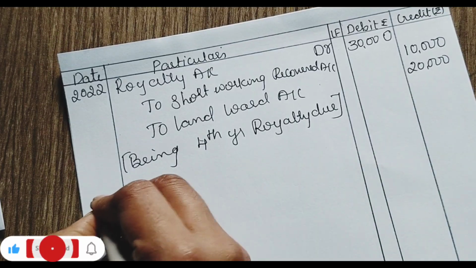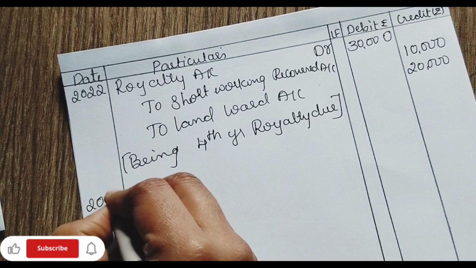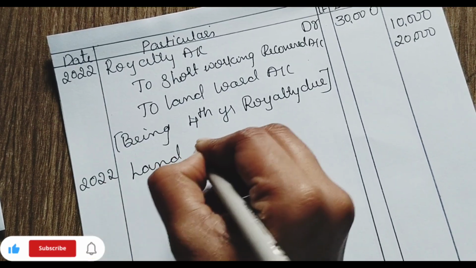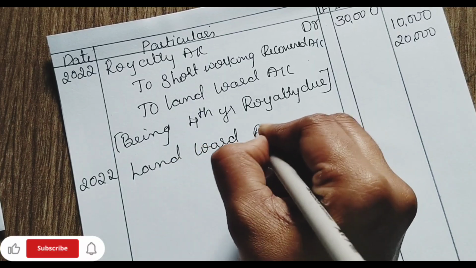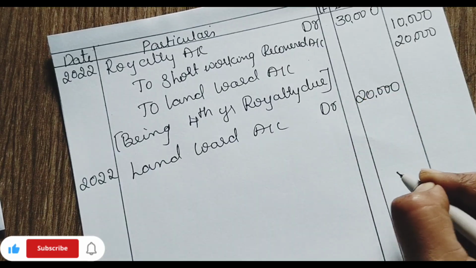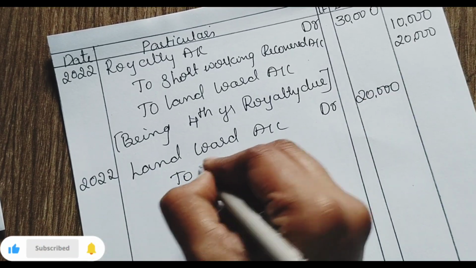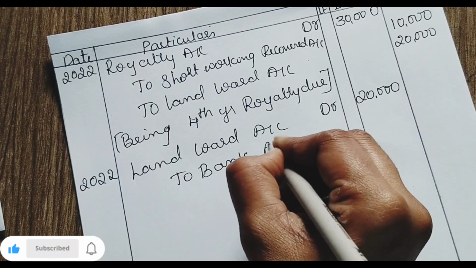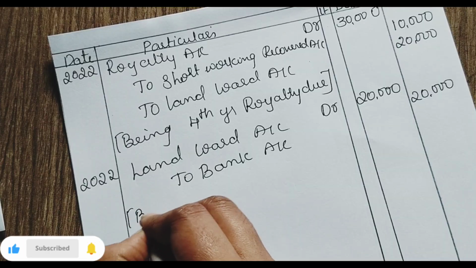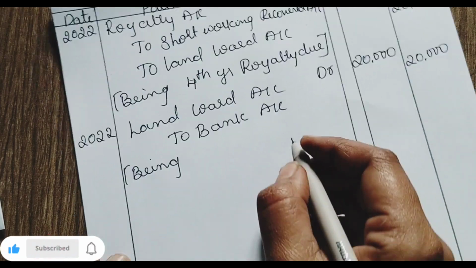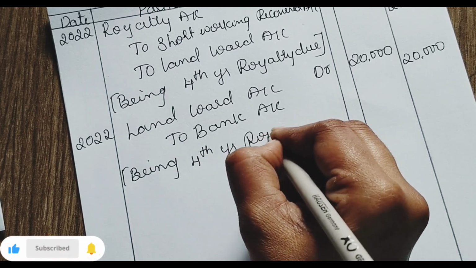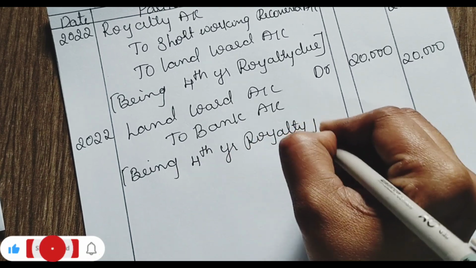Okay. Now the second entry is for the payment entry. Landlord account debtor. What is the amount you paid to the landlord? 20,000. That only you are recording. To bank account 20,000. Being fourth year royalty paid.